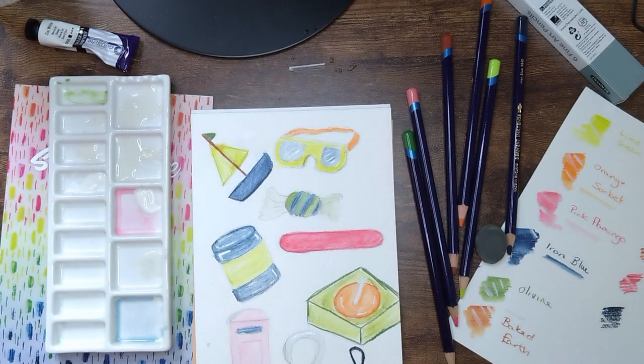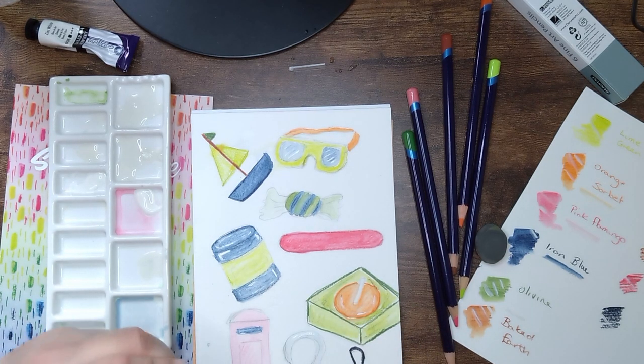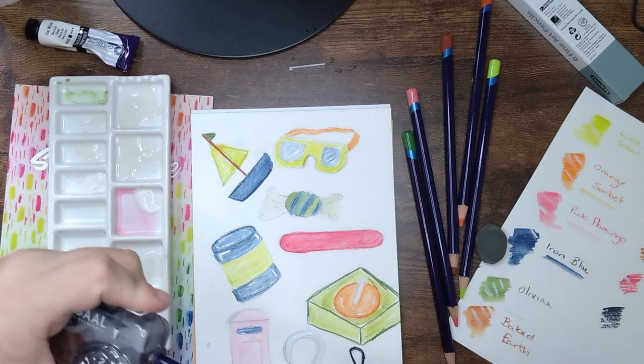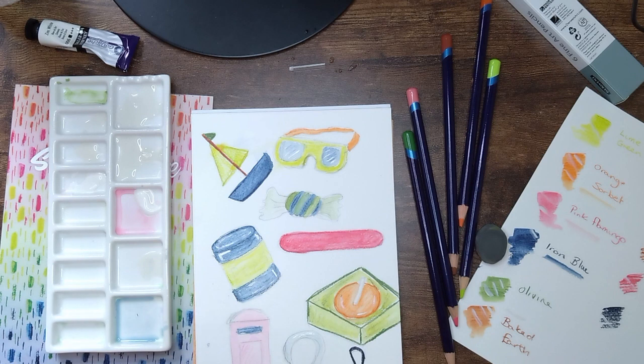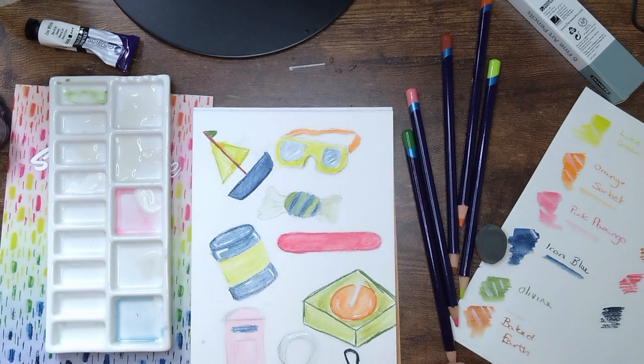So let's go back to these. I need to sharpen this. So let's go with the T-Gal and see before we can get anything. I always find diamond pencils really difficult to sharpen. Oh, that's a nice sharp point. Won't stay that sharp for long, but never mind.